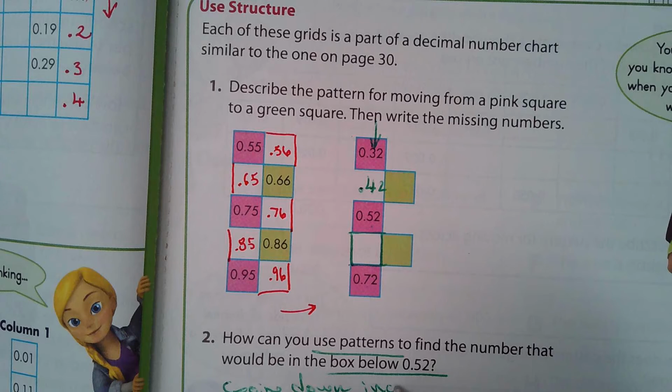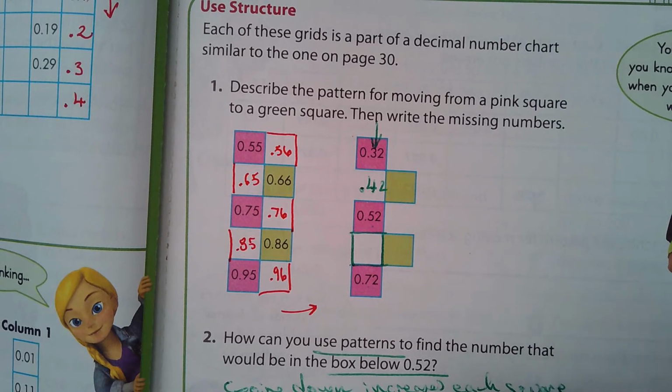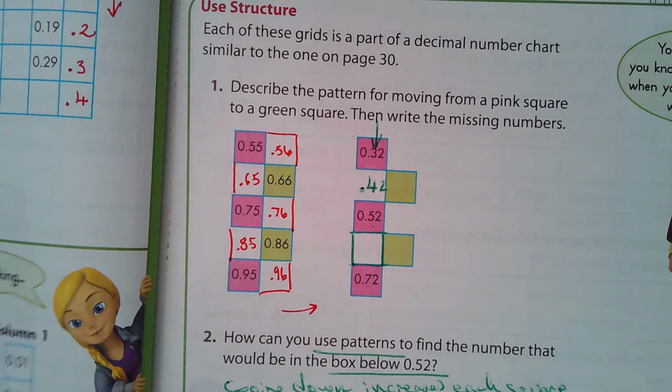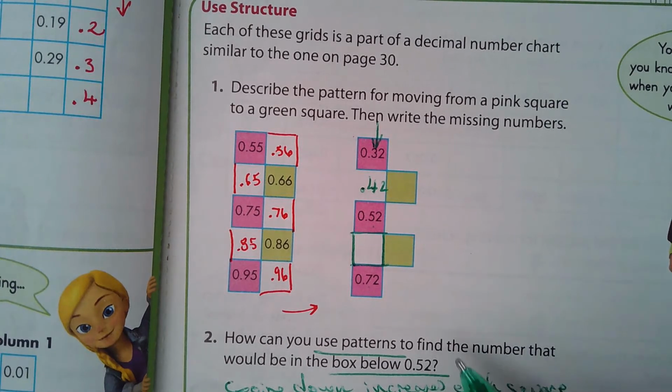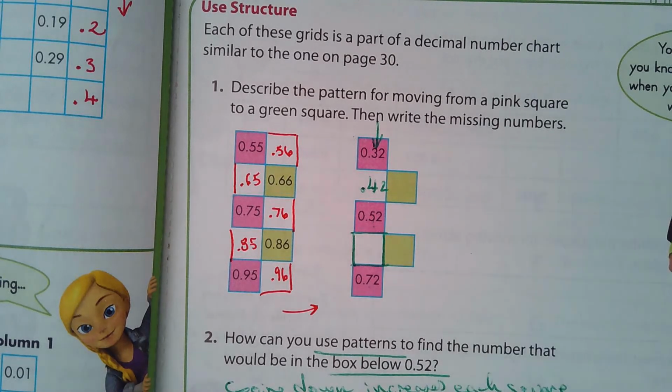Increases each square by 1/10. Okay, that's how you would find out what goes below 0.52. So go ahead and do that one.